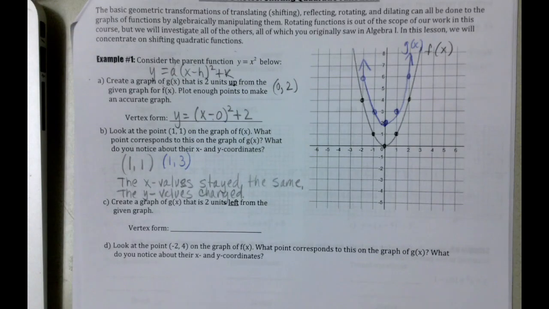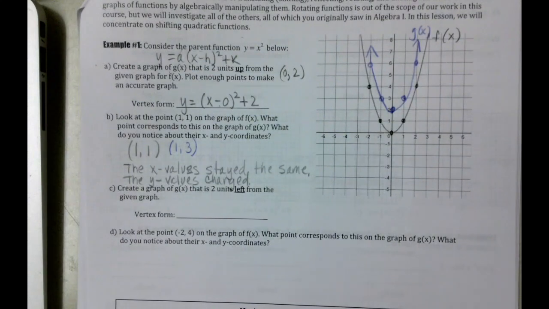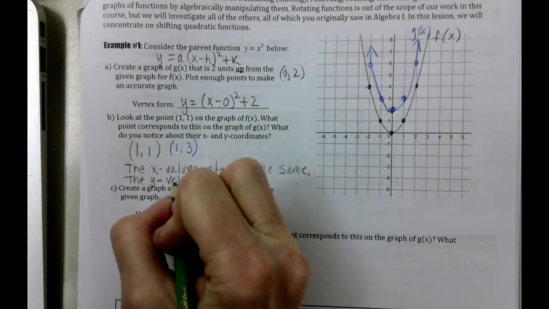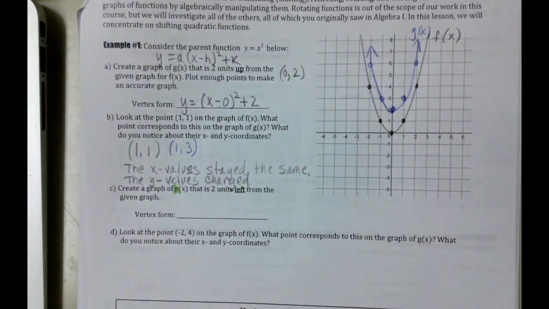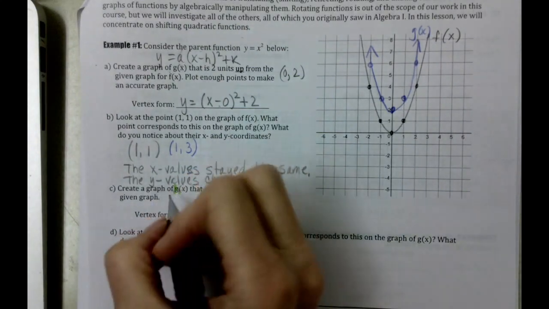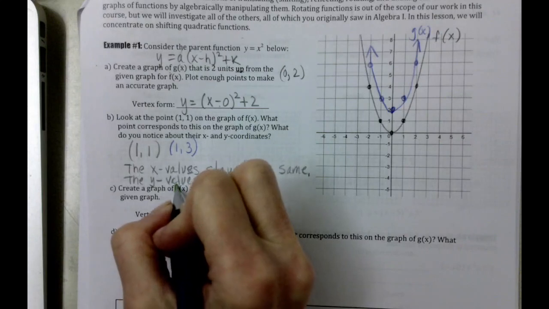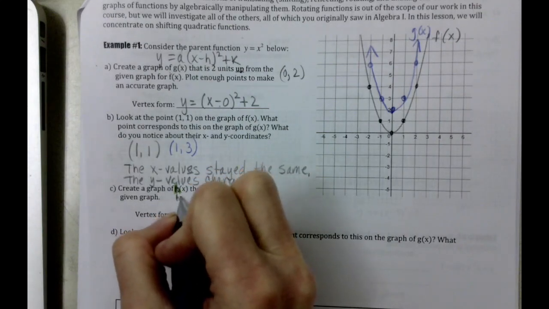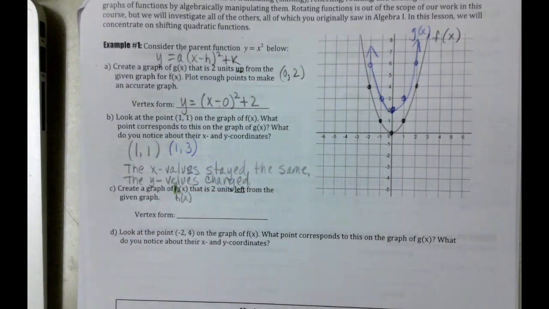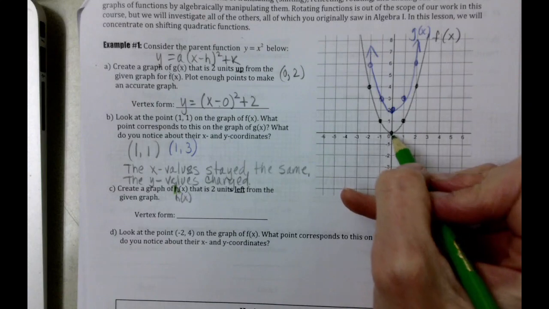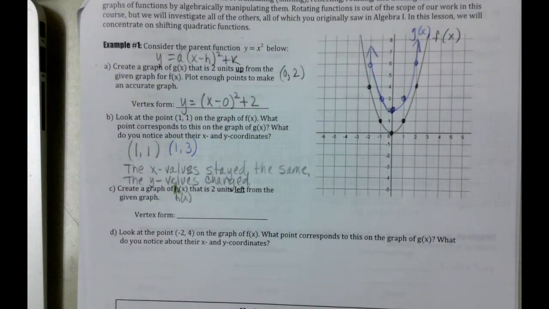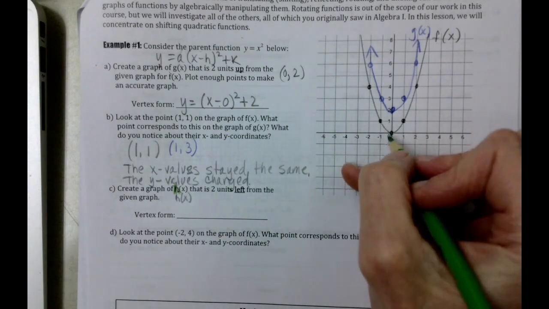On our next one here, it says create a graph of g of x. Well, we already did g, so let's call this h of x. And you can't see that very well. Let me try one more time. h of x. That is 2 units left from the given graph. So you want to go from the parent function, from the original one that's already on your paper. And we're going to move all the points to the left.